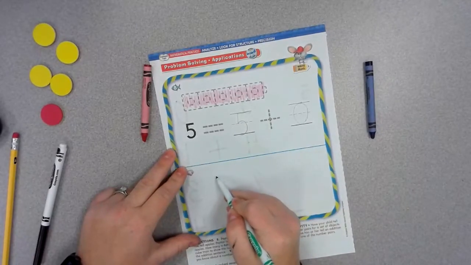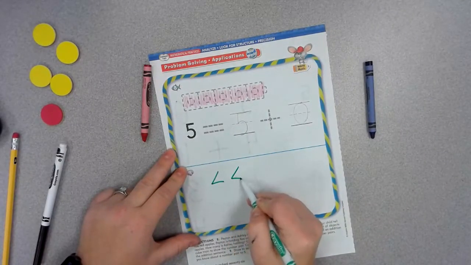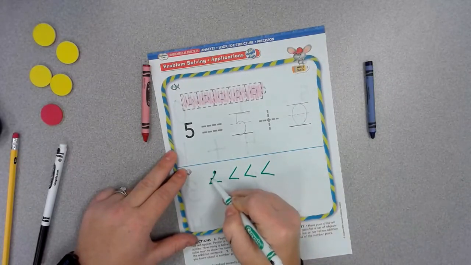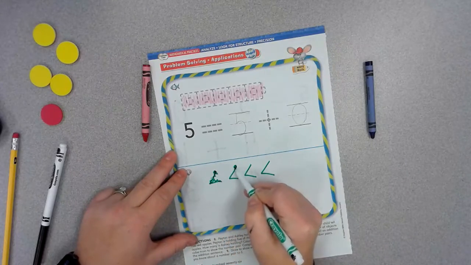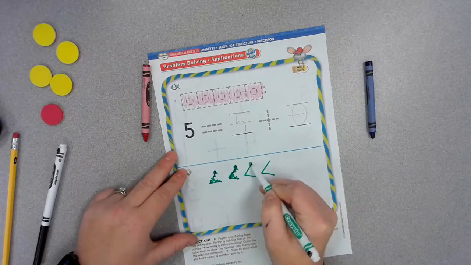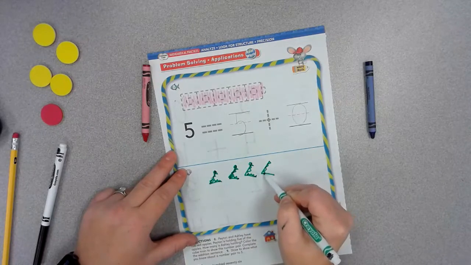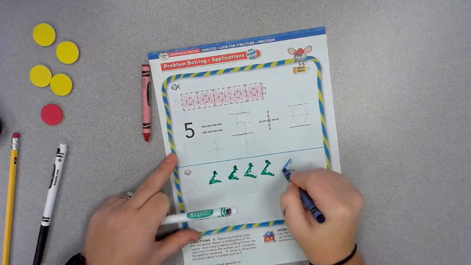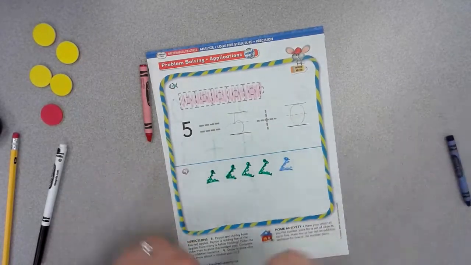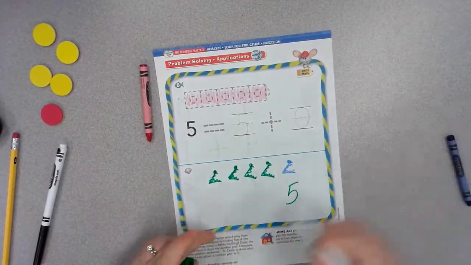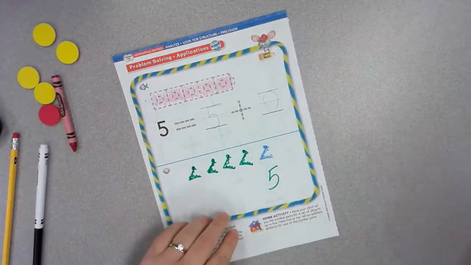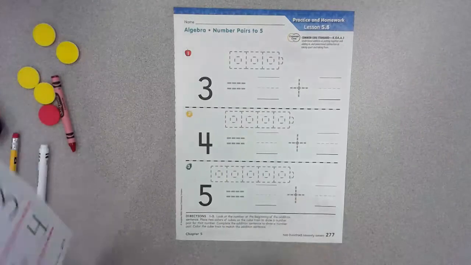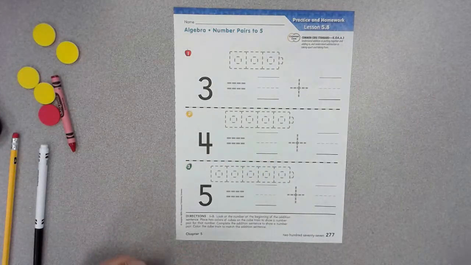I know that if I have 4 alligators that are green, and 1 alligator that is blue, I will have 5 alligators all together. You do one, and then meet me on the homework page. If you're still working on it, go ahead and pause me.